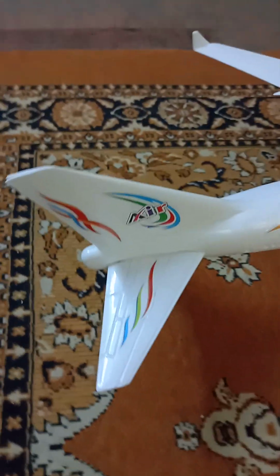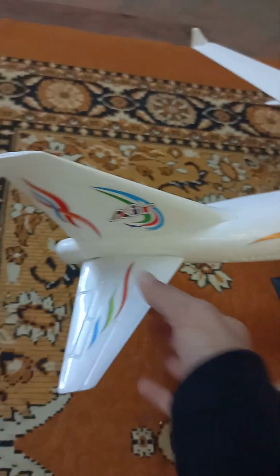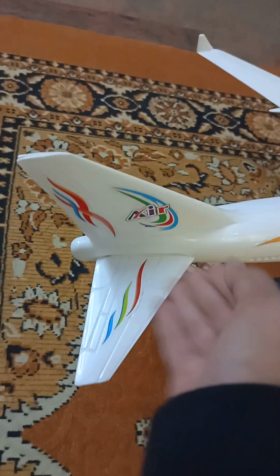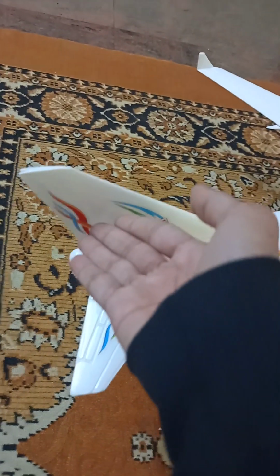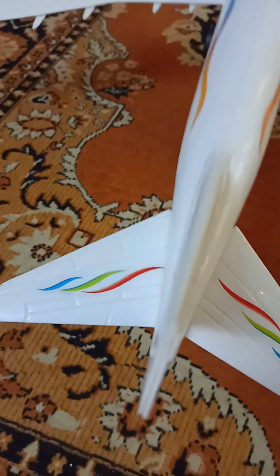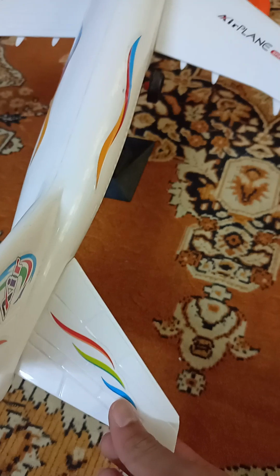Next, let's go to the stabilizers. Horizontal and vertical stabilizers. Older models of aircraft had this stabilizer placed here, which means this part of the stabilizer was attached to the main stabilizer. But newer models like the Boeing 747 have the stabilizers below them. These are called the actual stabilizers.